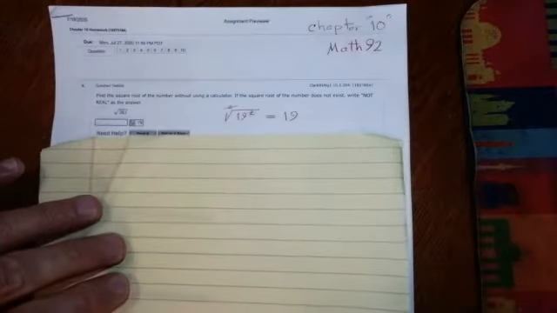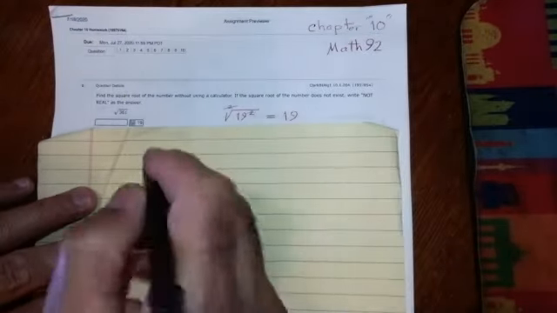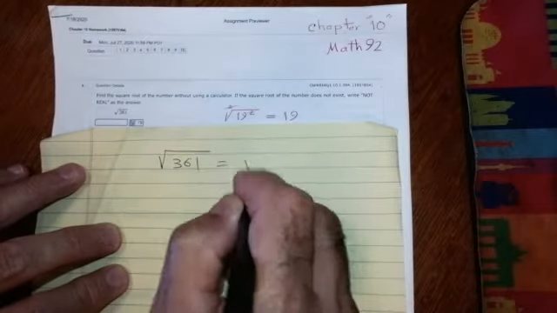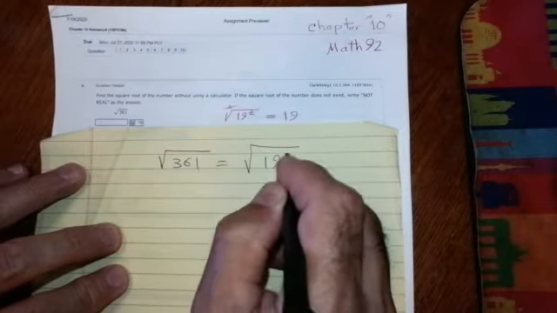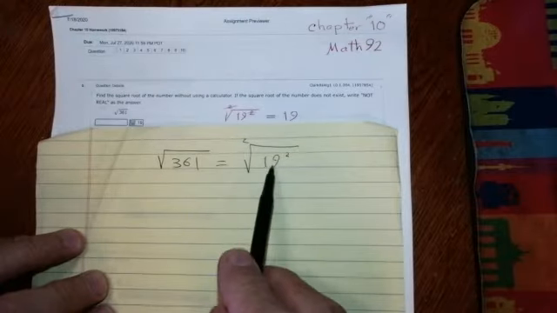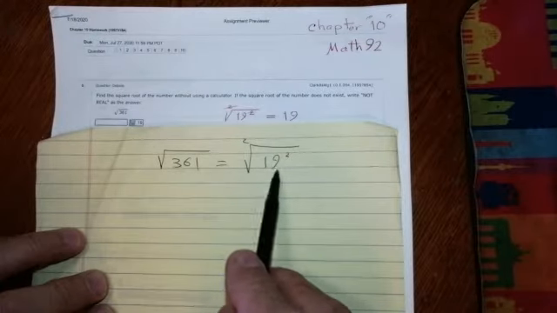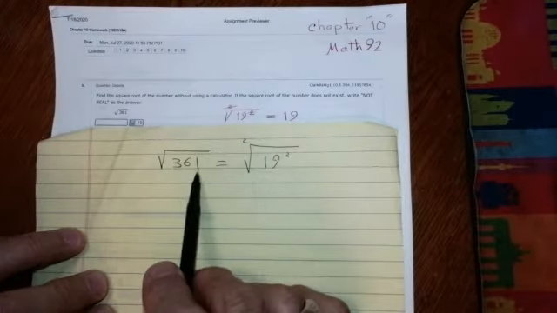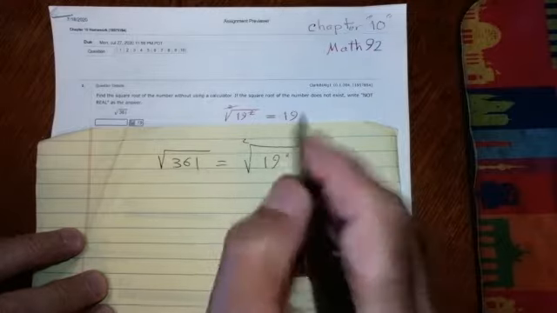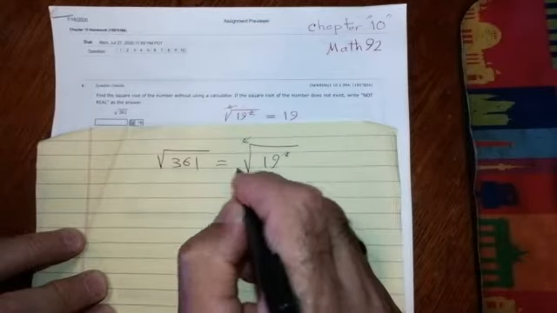You know, 361 is 19 to the power of 2. If you use your calculator, you take 19 and multiply by itself, it gives you 361. And these two are equal, so 19 is released from the radical.